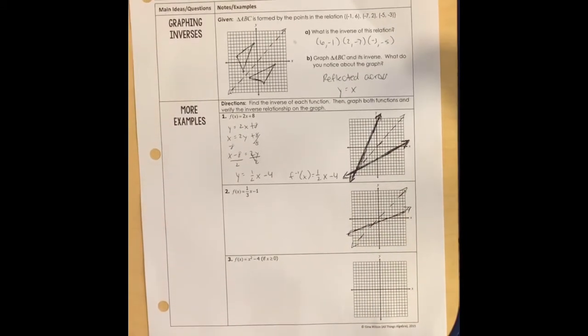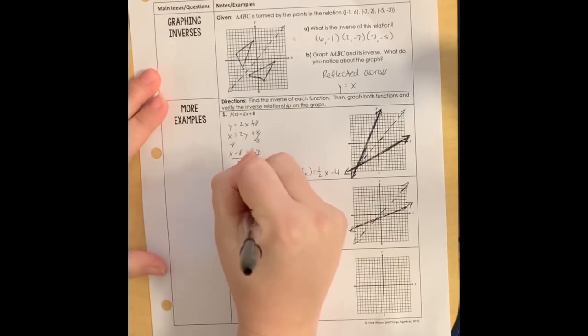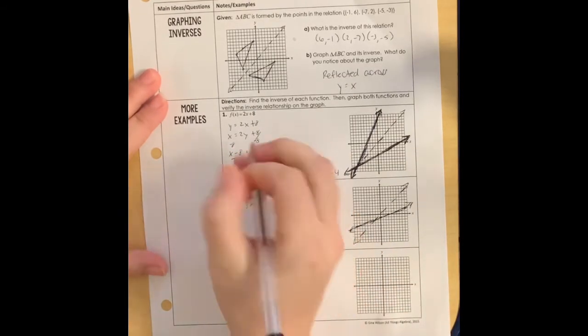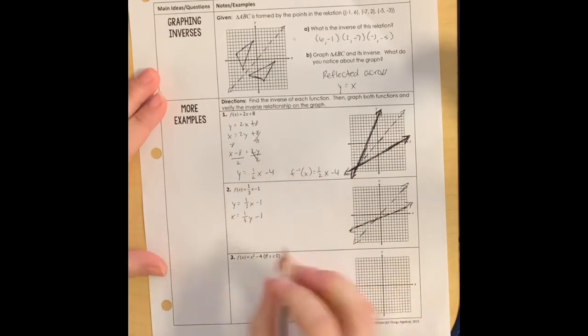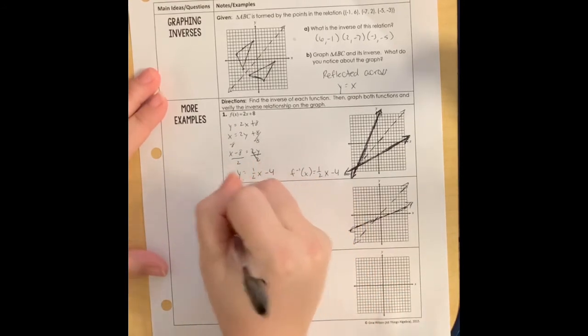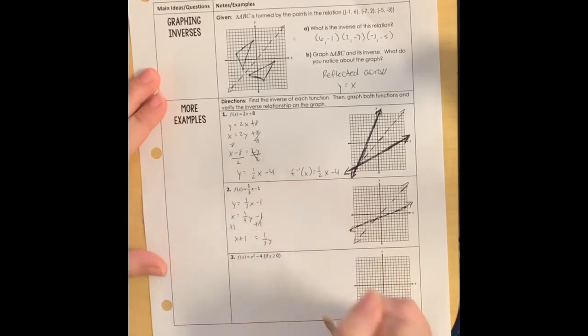Okay, so then let's find the inverse of this. So we have y equals 1/3 x minus 1. Switch these, so we have x equals 1/3 y minus 1. Solve for y, so we'll add 1 over. So we have x plus 1 equals 1/3 y.